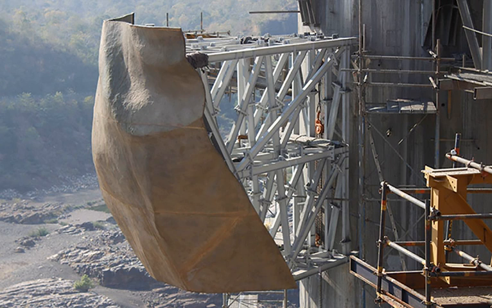Features: the Statue of Unity is the world's tallest statue at 182 meters, 597 feet. It rises 54 meters, 177 feet, higher than the previous record holder, the Spring Temple Buddha in China's Henan province.